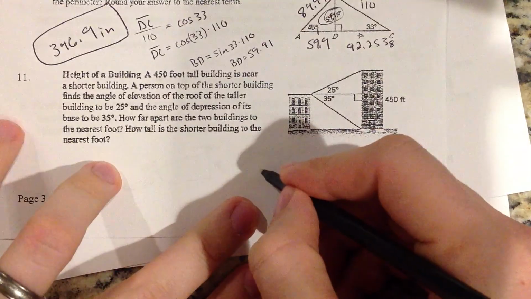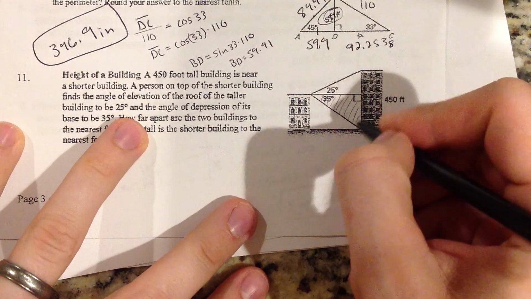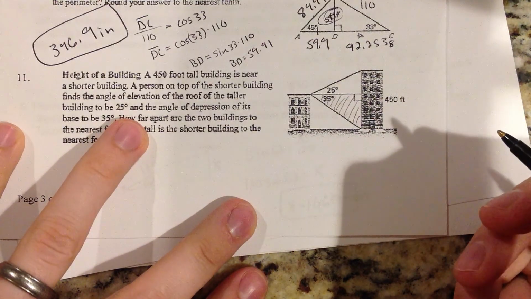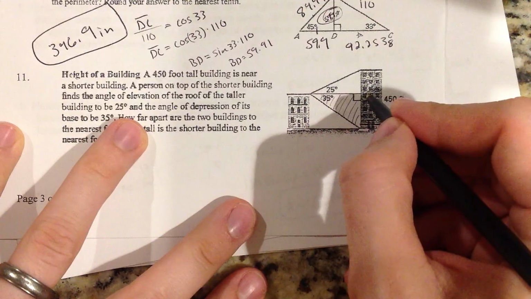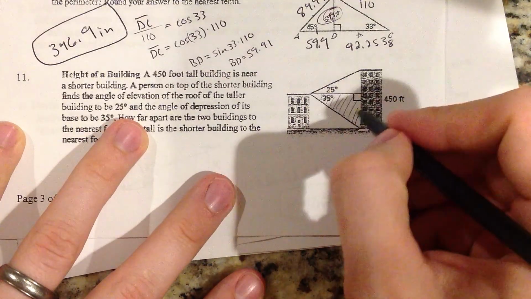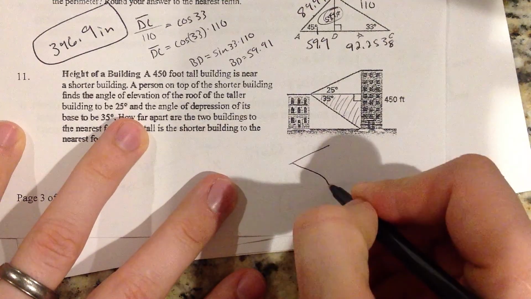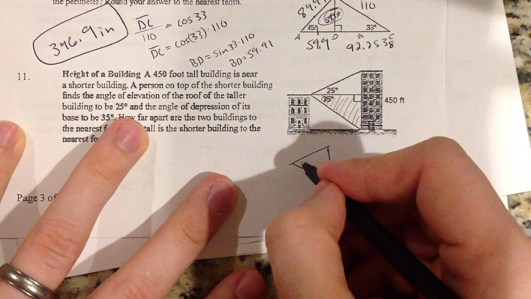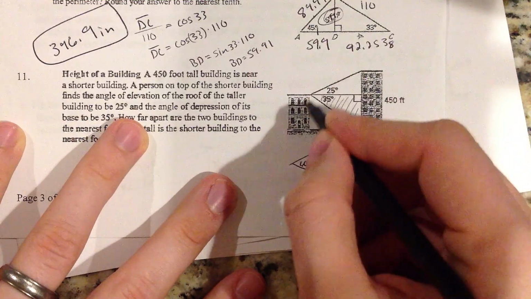Alright, what I'm going to do, I would really like this triangle. If I had all the dimensions to that triangle right there, I've got the height of my little building, I've got the distance apart, it'd be super handy. What I need is one of these sides to make that happen. I don't have one, so I'm going to have to go out there and find one. I'm looking at the big triangle here now, the big triangle.